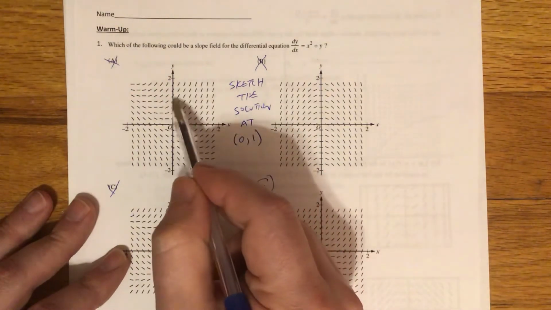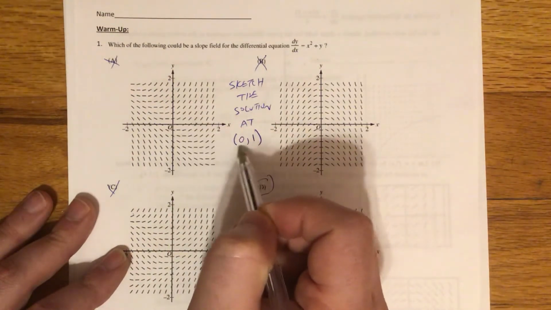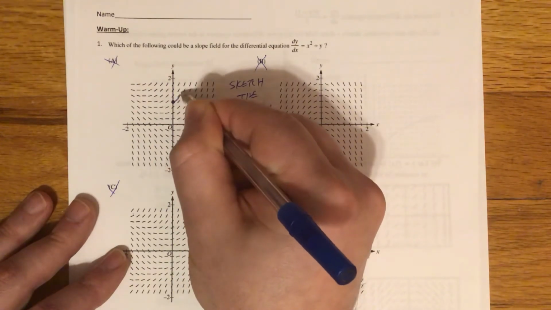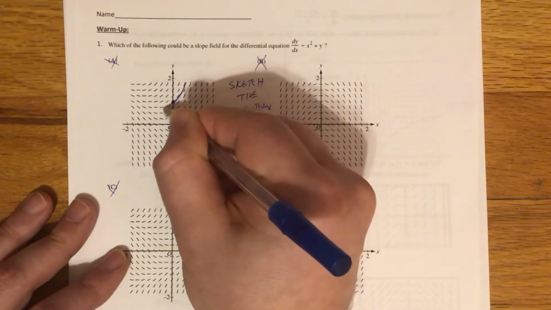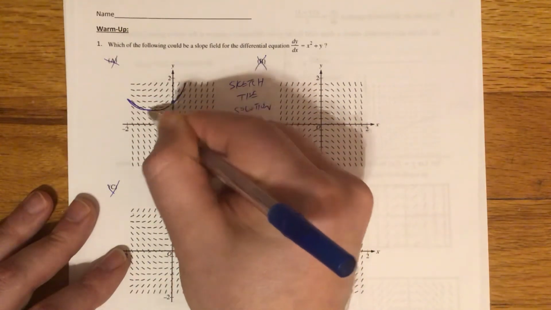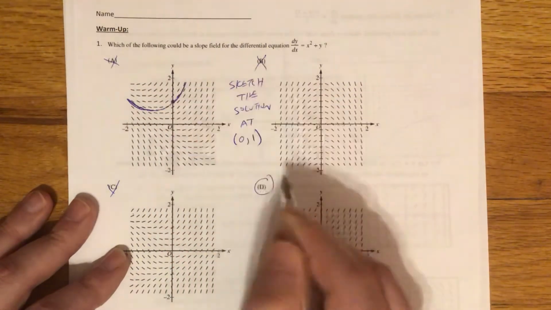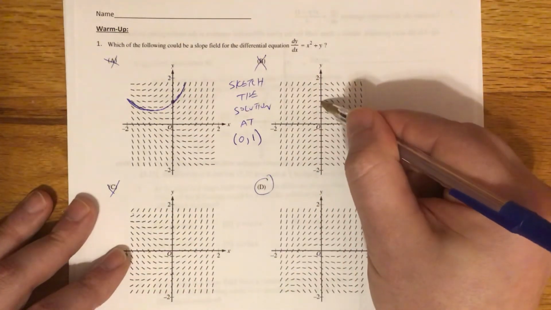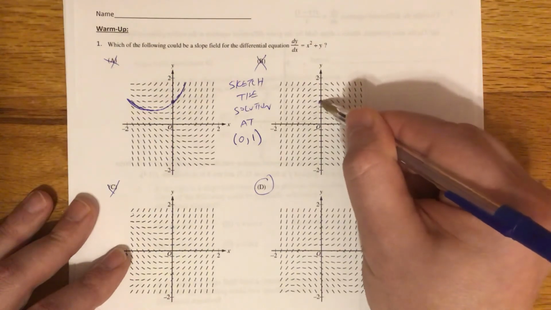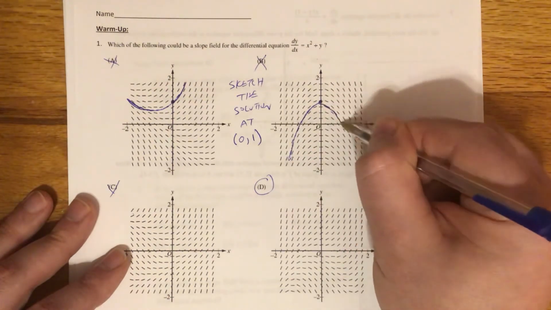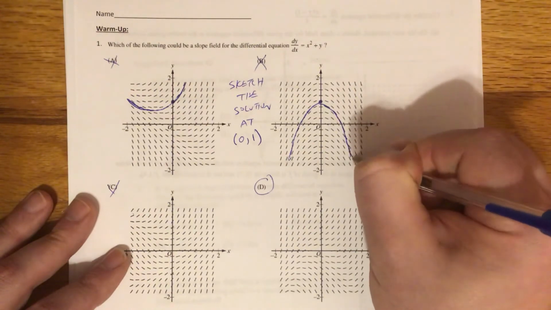If this were my slope field and they said draw the particular solution at 0, 1, I'd start at 0, 1, and I would just sketch in a graph that follows these slopes. So that's what the solution curve would be at 0, 1 for this one. At this one, the solution curve at 0, 1 would look something like this. And just do your best to follow the slopes.